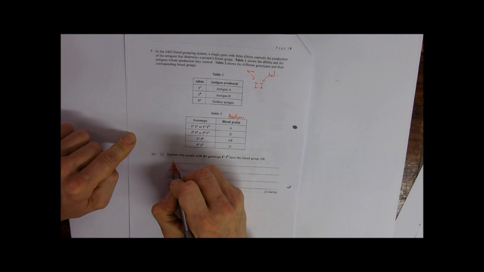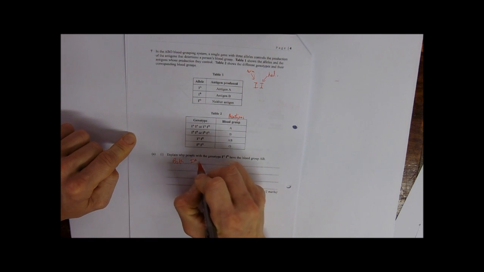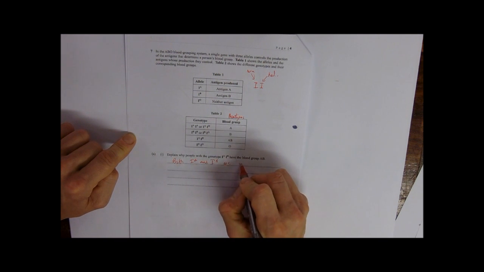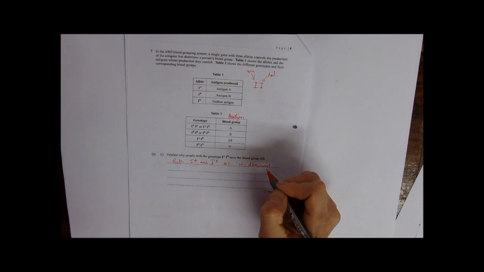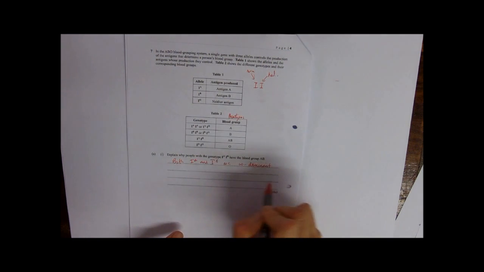So both IA and IB are co-dominant. You could say they're both dominant, but co-dominant is the word that you should really be using.